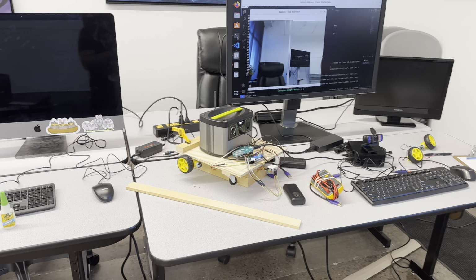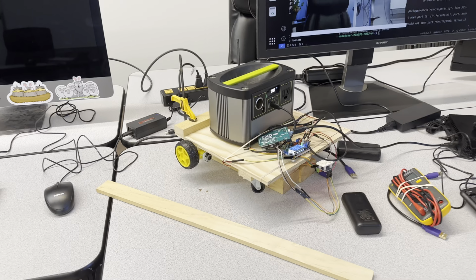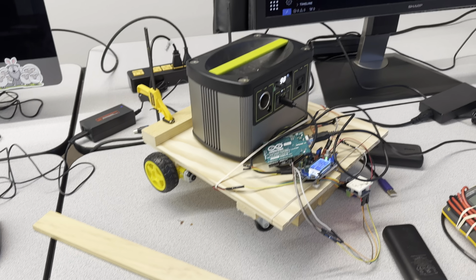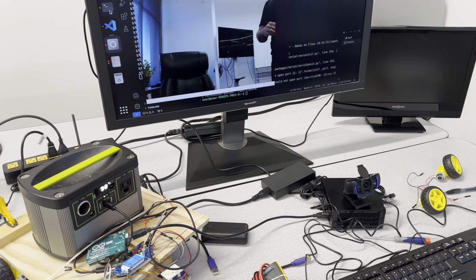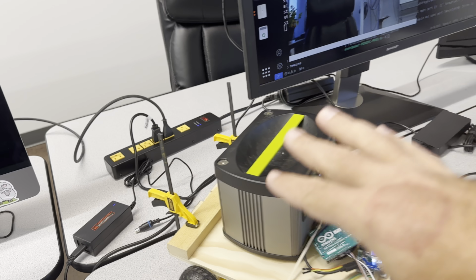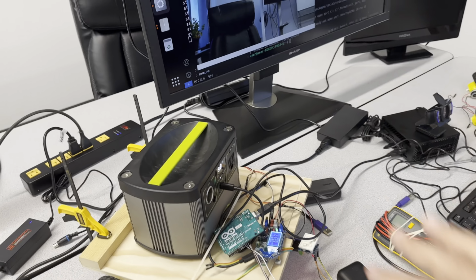Okay, can we get a woot woot woot? We now have our little vehicle being driven by OpenCV. I've literally now just got to super glue all this crap together, right?